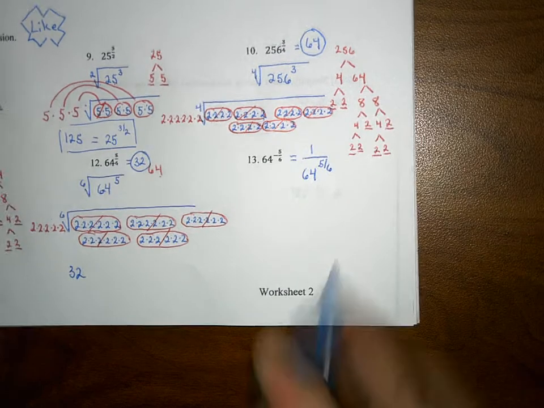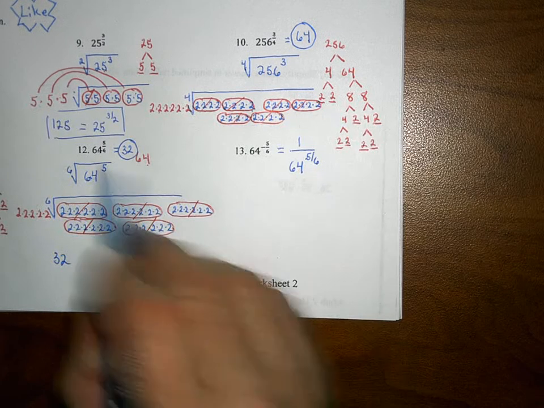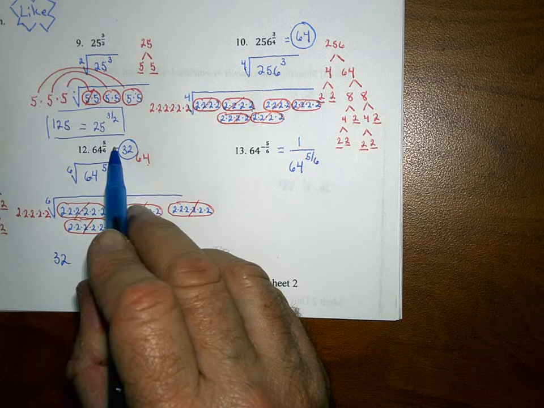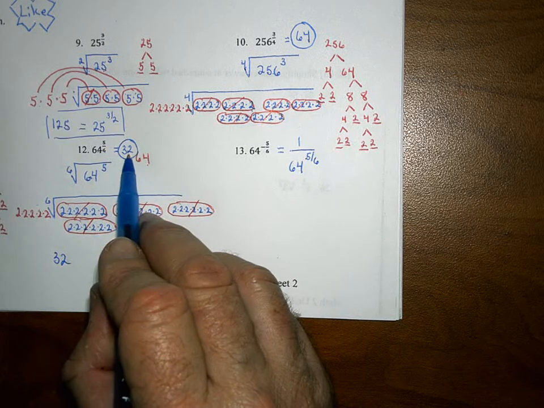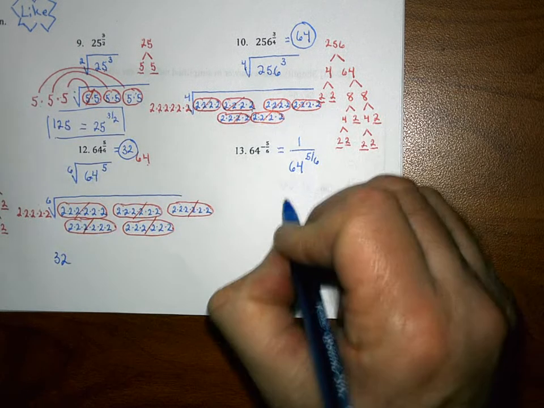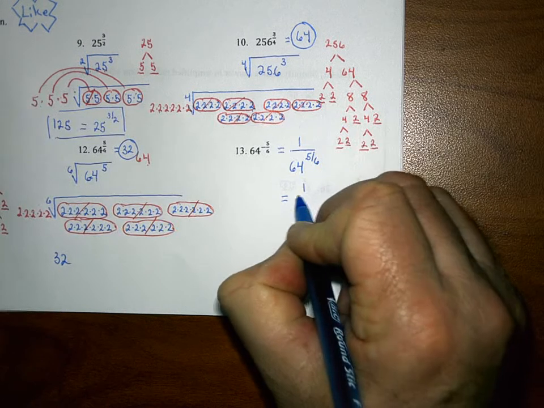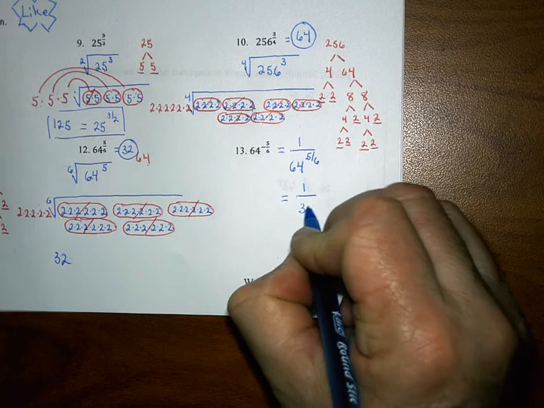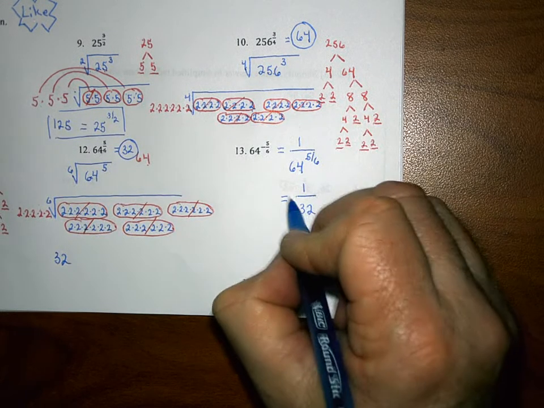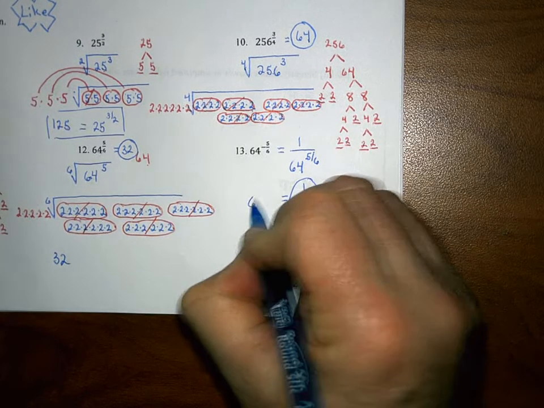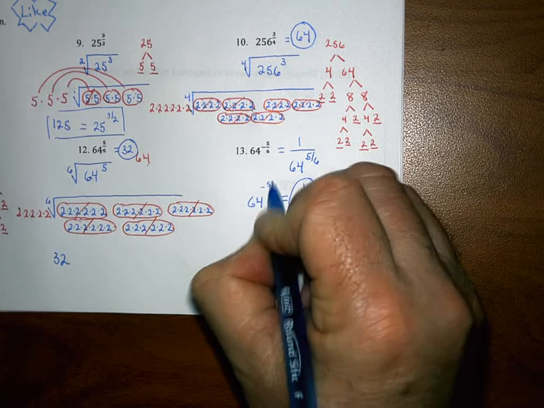Now, if you notice, for the sake of time, I just figured out in number 12 that 64 to the 5/6 power is equal to 32. And if you want to know how I got that, refer to the previous video where I worked it all out. So I know that when I work this problem out, 64 to the 5/6 power is equal to 32. So that would be my answer to number 13. I would just get 1 over 32. Okay, so 64 to the negative 5/6 power is going to be equivalent to 1 over 32.